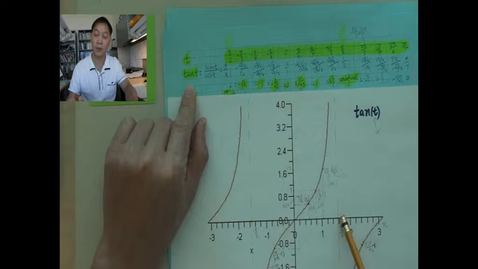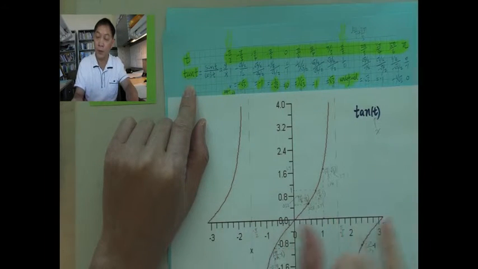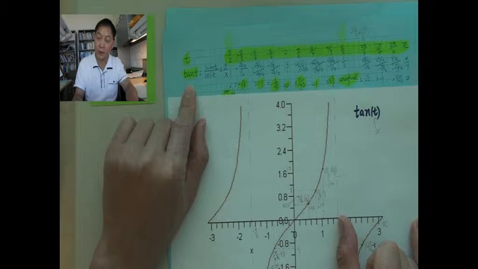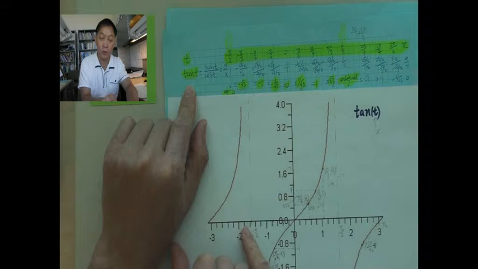That's one period. You can move like that, that's another period, and you can also move to the left, that's another period.